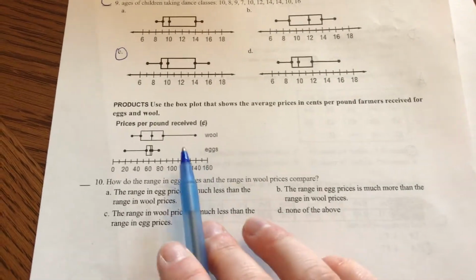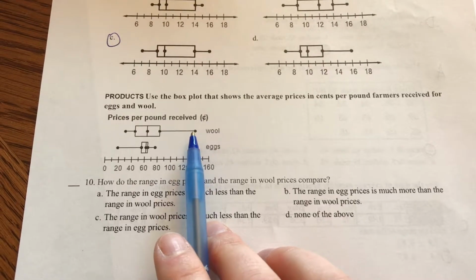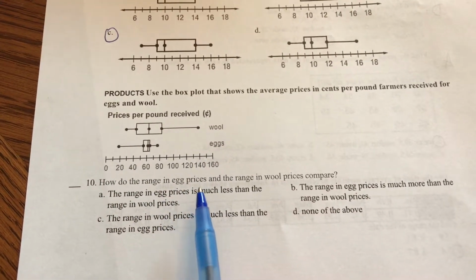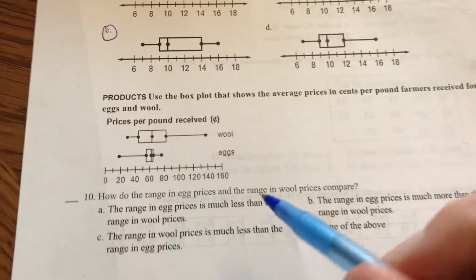All right, now number 10. Use the box plot that shows the average prices in cents per pound farmers received for eggs and wool. So here's wool, here's eggs. How do the range in egg prices and the range in wool prices compare? So let's find the range.